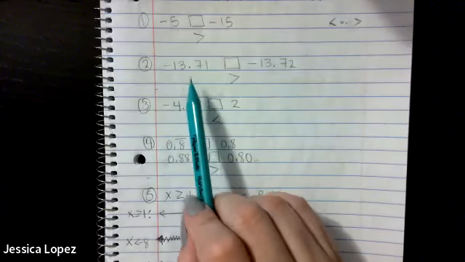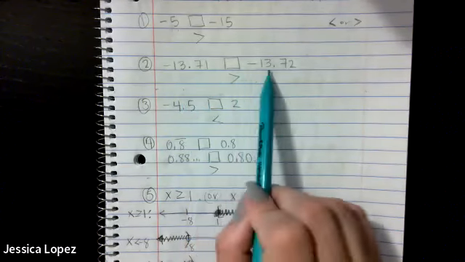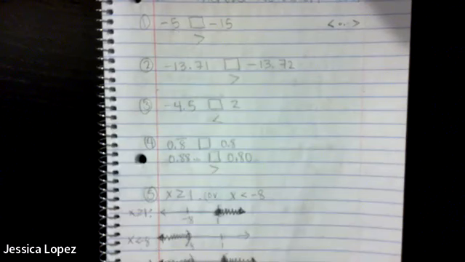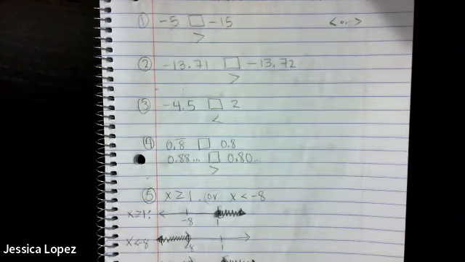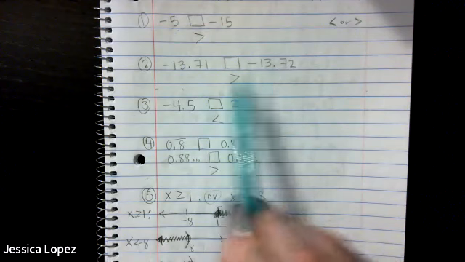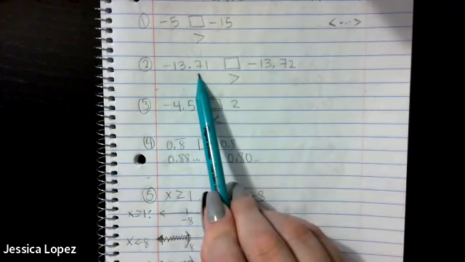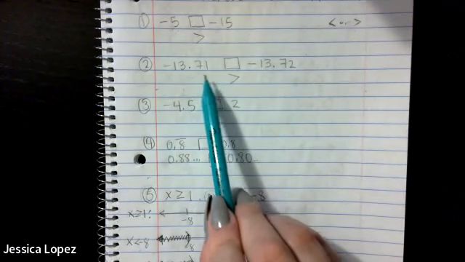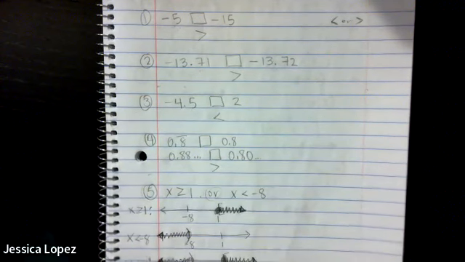Similarly for problem number 2, it's the same thing. Which of these two would you rather have in your bank account? Again, they're not too far different from one another. You've got 13.71 and 13.72. But this value does put me further in debt. And so this is the value that I'm going to want in my bank account, which means that the opening should be facing that value.